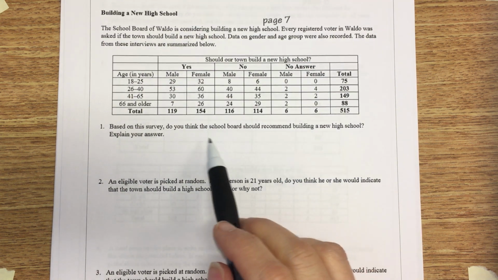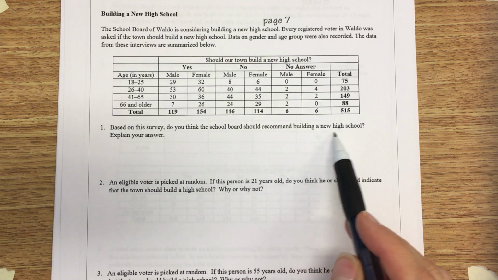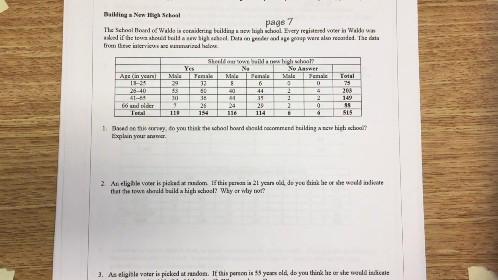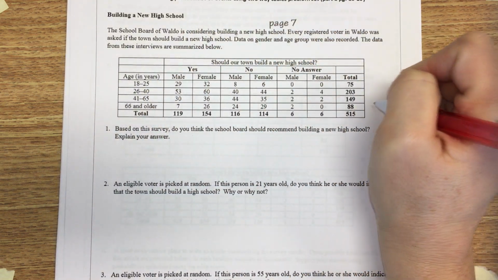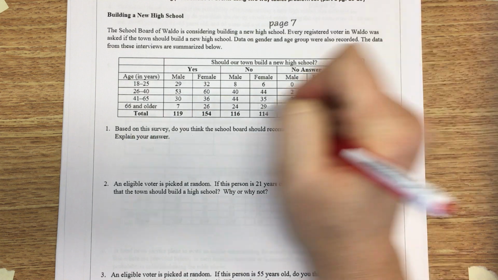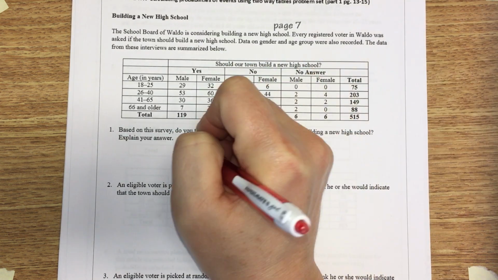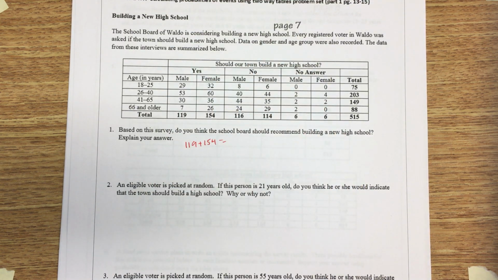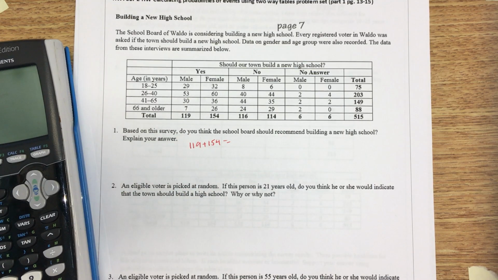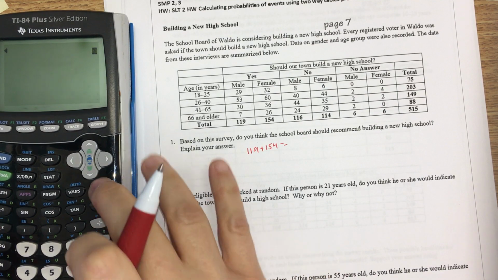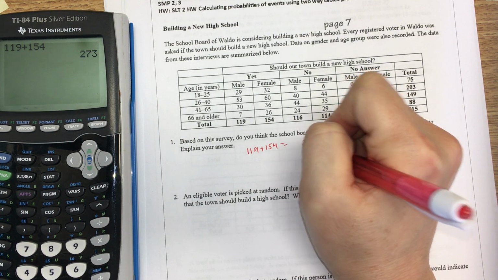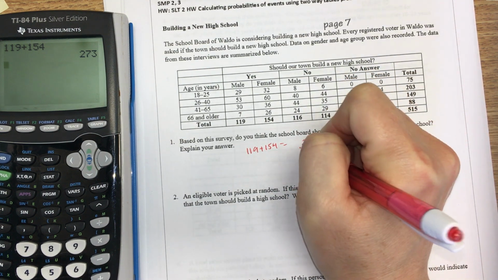All right. Do I think the school board should recommend building a new high school? Well, when I look at the overall yeses, I have a total yes. Now I have to add them up. So if I go 119 plus 154, I've got 273 people out of 515.